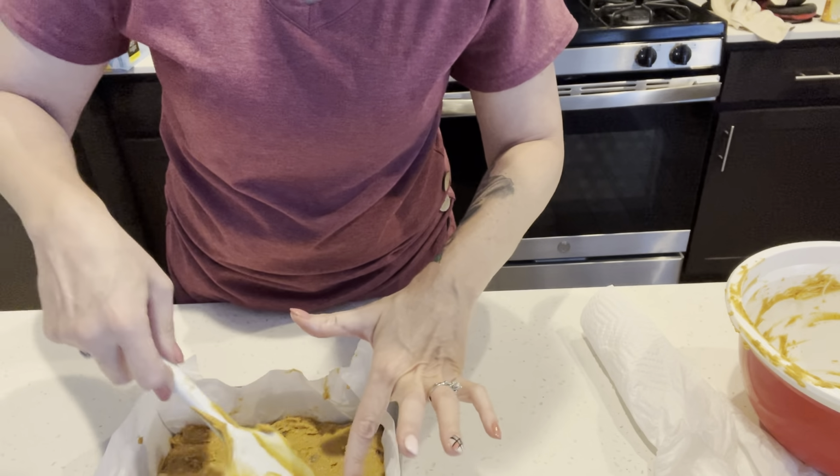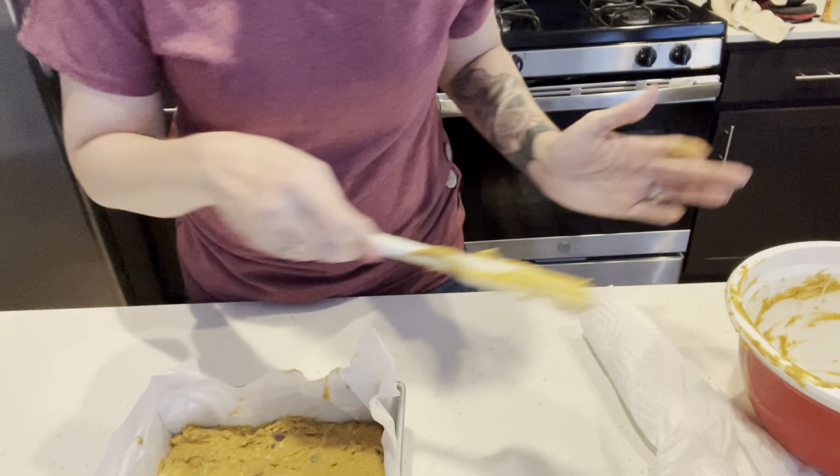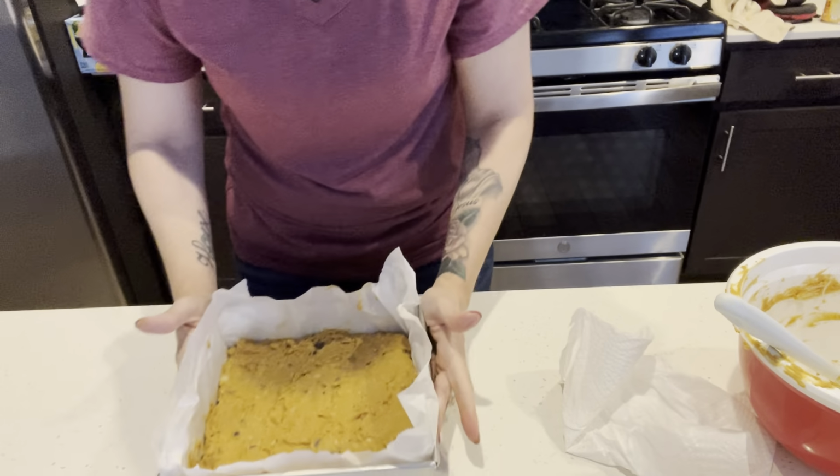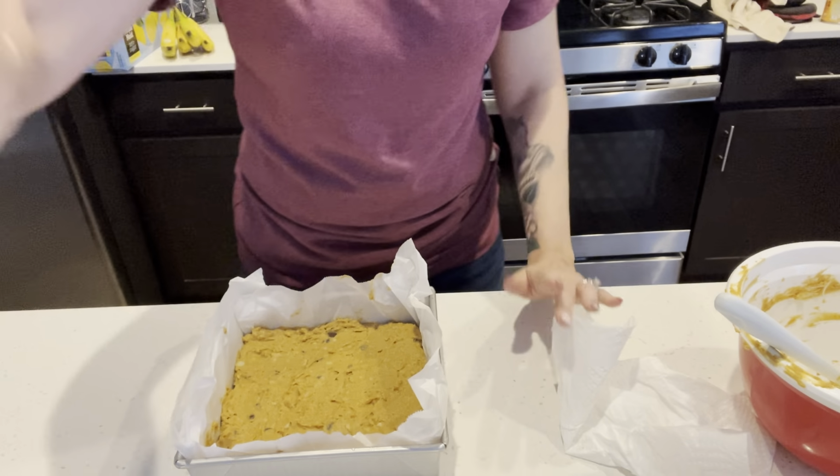So there we go. And there you have it, guys. I don't know how well you, oh, I moved it away. I was looking down the whole time. There you go. So I'm gonna stick it into the oven, and we will be back once they are out and have cooled, and then we'll do our taste test.